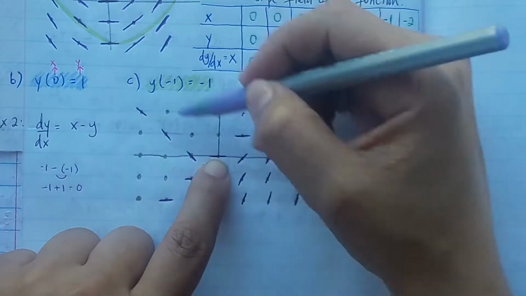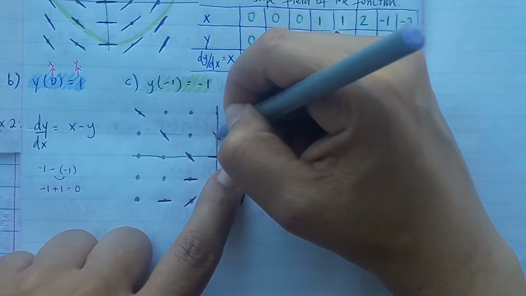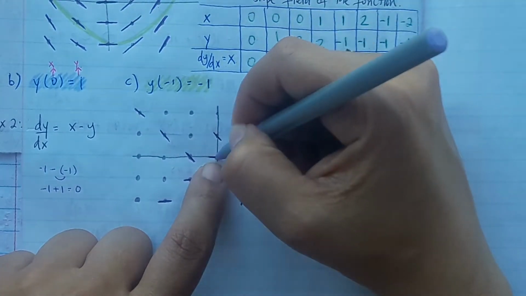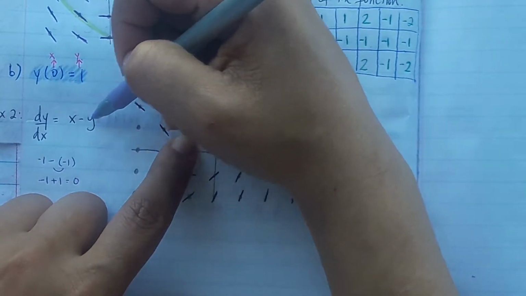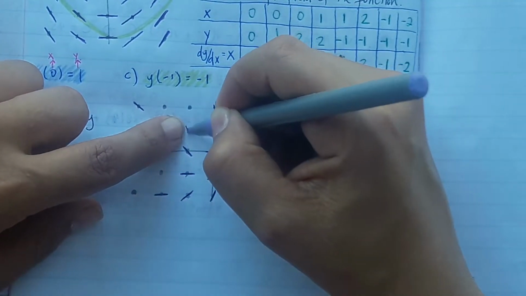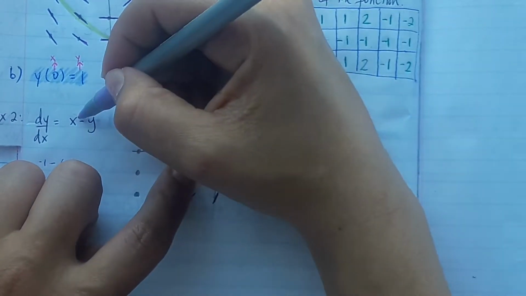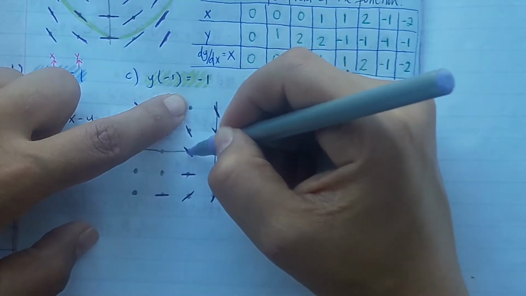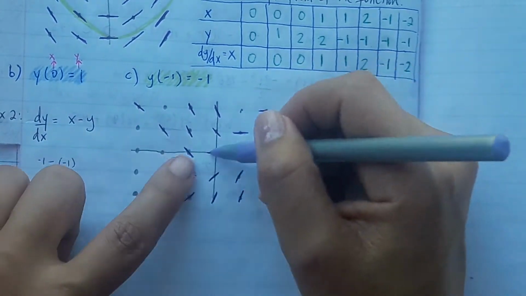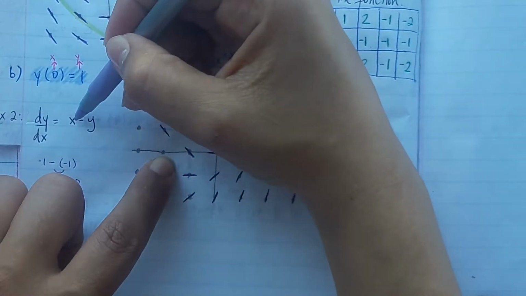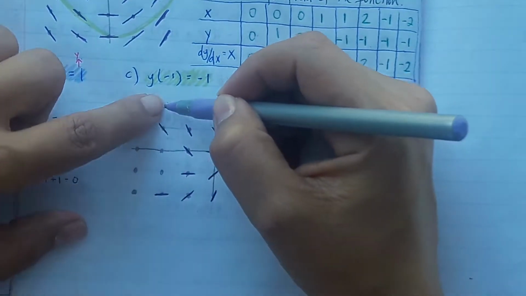Alright, 0, 1, that's going to be negative 1, so down 1, right 1. 0, 2, that's going to be negative 2. Negative 1, 1, that's negative 1 minus 1, which is negative 2, so down 2, right 1. And basically just pause this video and keep plugging in the points and making the slopes. Just make sure you're doing rise over run to make sure you're exact, and then just compare your answers with me.